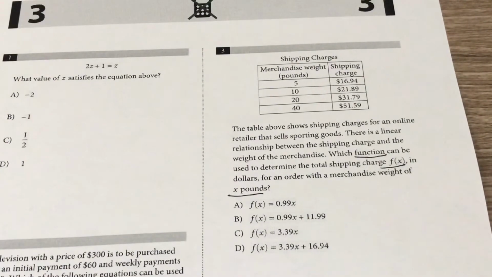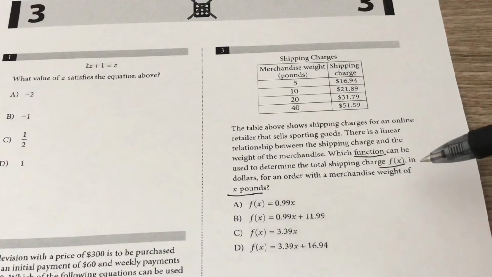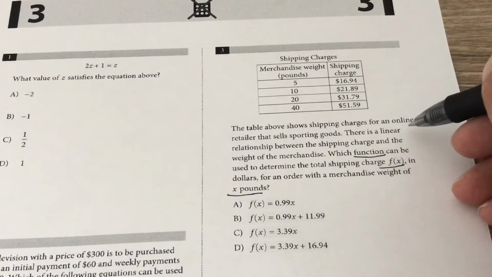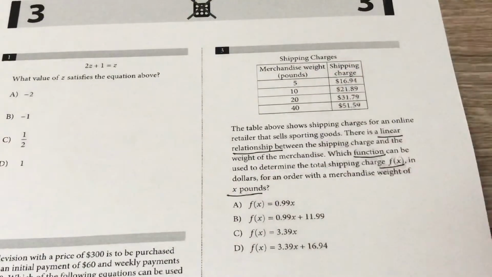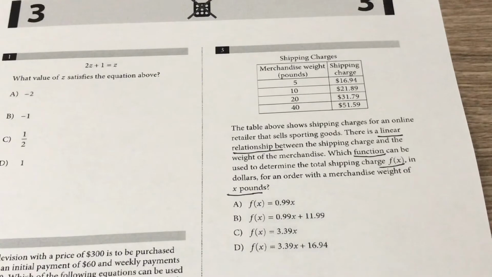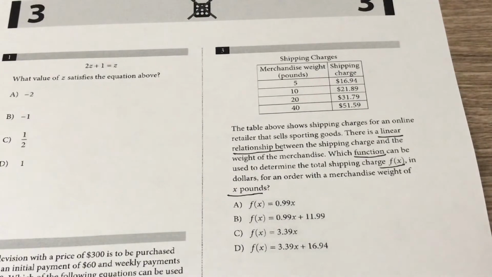So basically they give you a table and they ask you to find the function. Another piece of information that you can get from the question is linear relationship. So with that information, I know that the relationship of f of x and x is a line.